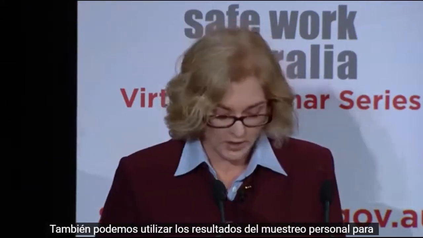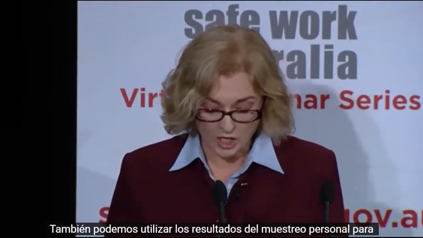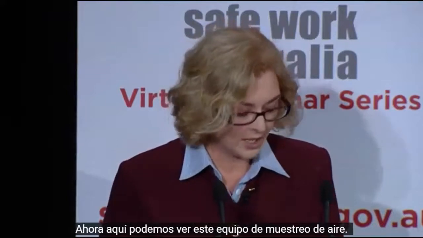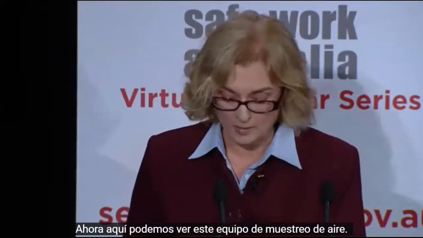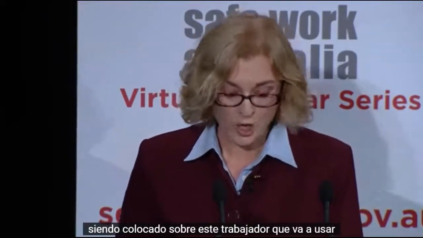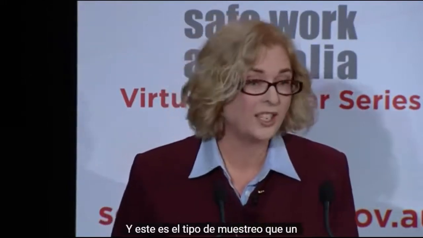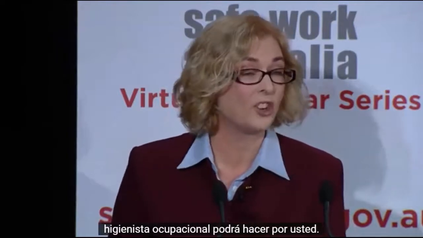Also, we can use the results of personal sampling to compare against the exposure standards. Now here we can see this air sampling equipment being placed onto this worker who's going to wear it for their whole 8-hour shift. This is the type of sampling that an occupational hygienist will be able to do for you.